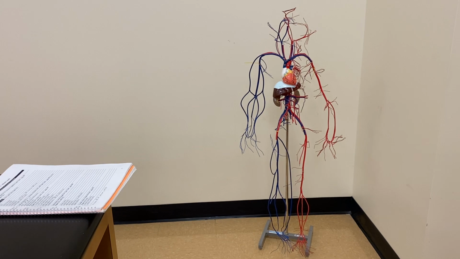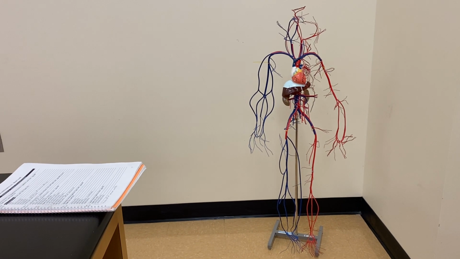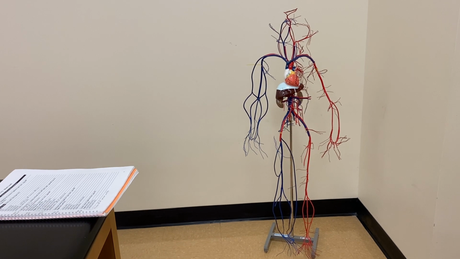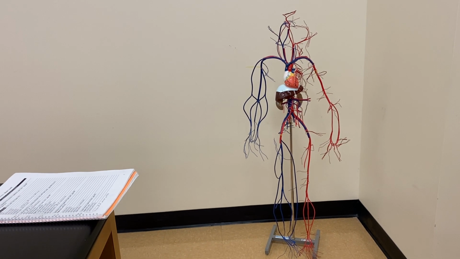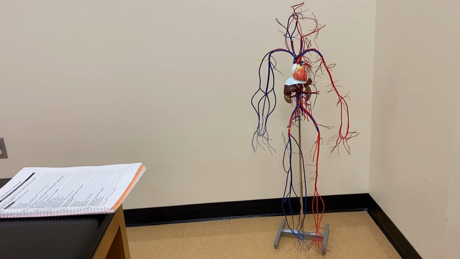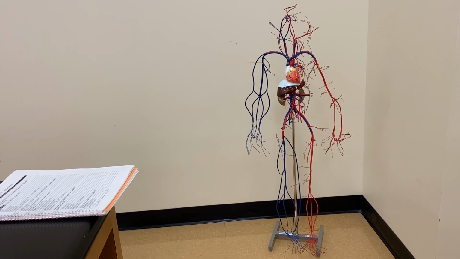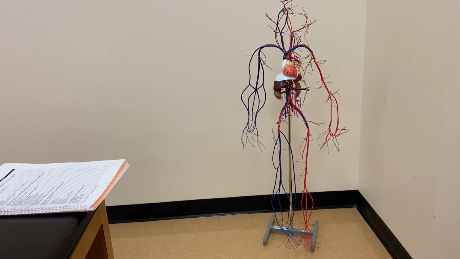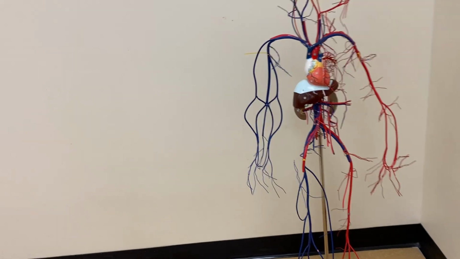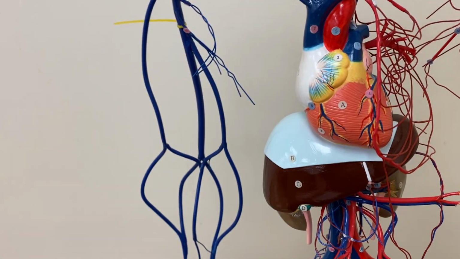So now we need to talk about the wire people. It's kind of hard to see the whole wire person and all the details of the wire person, so I'm going to be moving in closer and moving out to try and give you both perspectives as I can remember to. So we're going to start with, this is the heart.